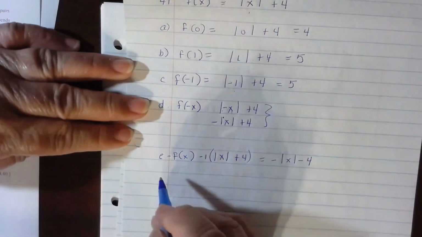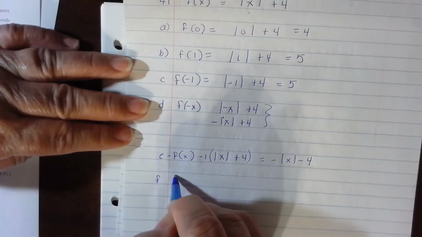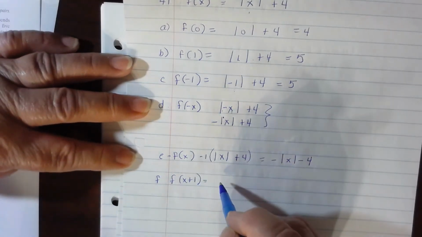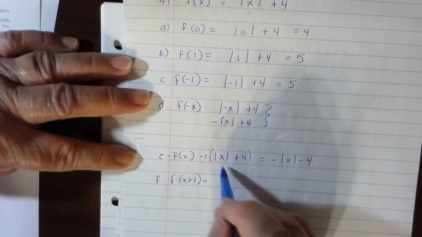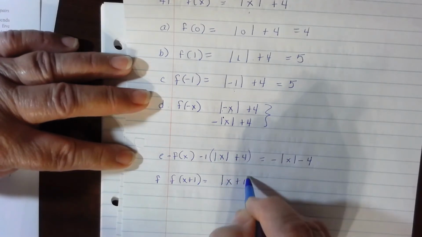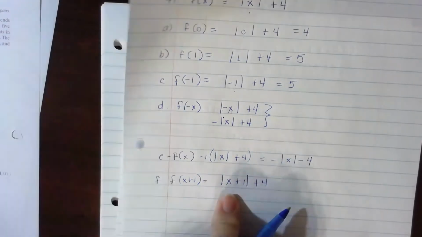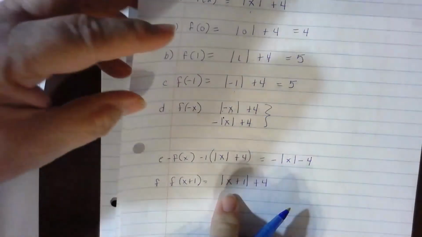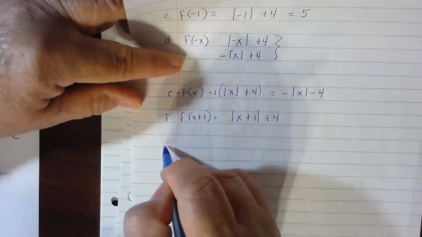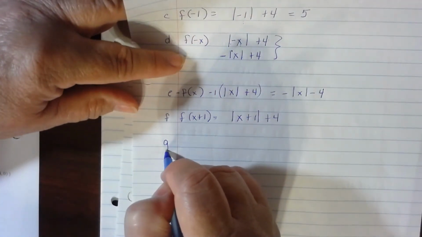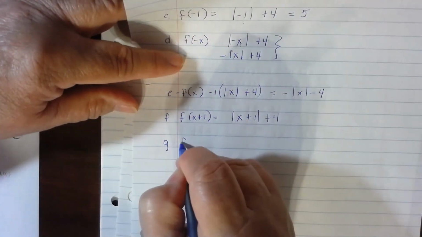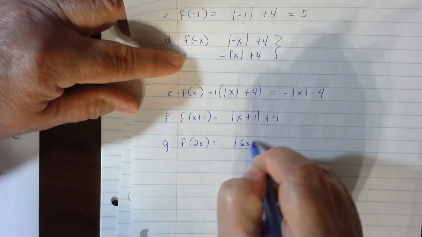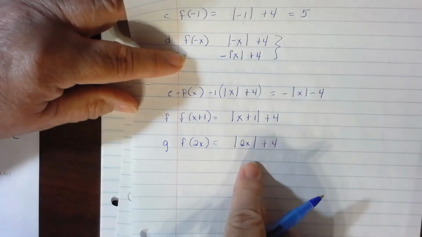Then part F is f of x plus 1. So I'm going to put absolute value of x plus 1 plus 4. And that can't be simplified, so that would be my final answer for that one. Then part G is f of 2x. So I put 2x in the absolute value.